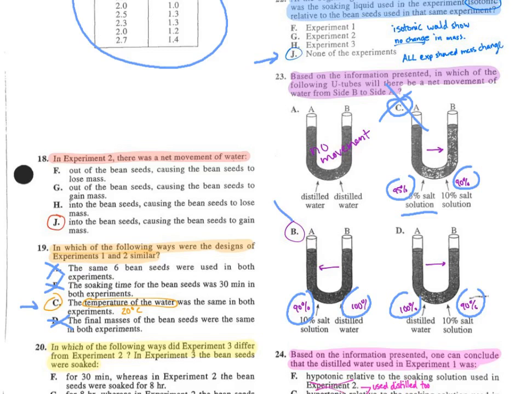So number 23 was B. Letter D, just like letter C, has movement from A to B, and the question was asking for B to A. So 23 was B, the only scenario where water would move from B to A, from hypotonic 100% distilled water to a hypertonic solution of 10% salt water.